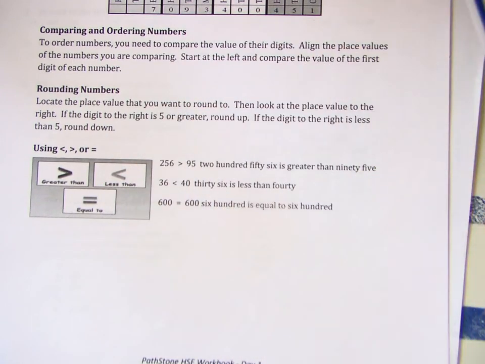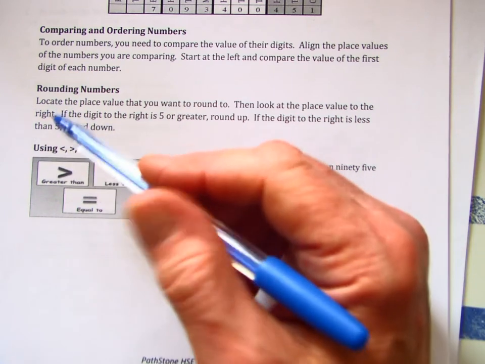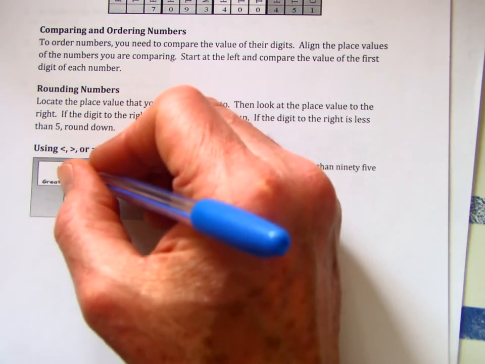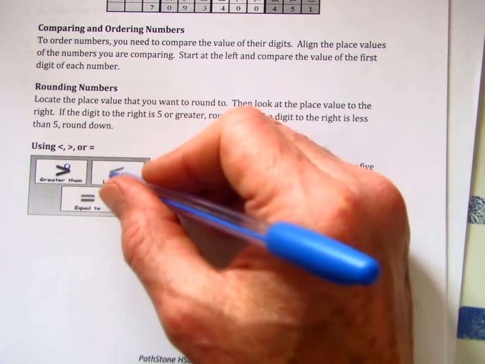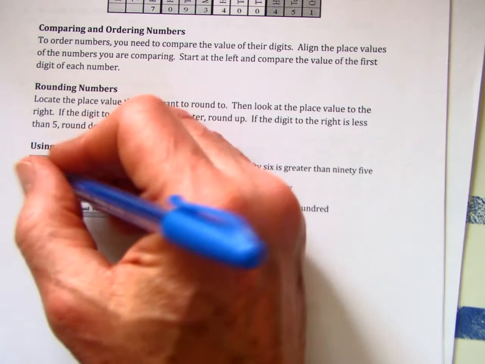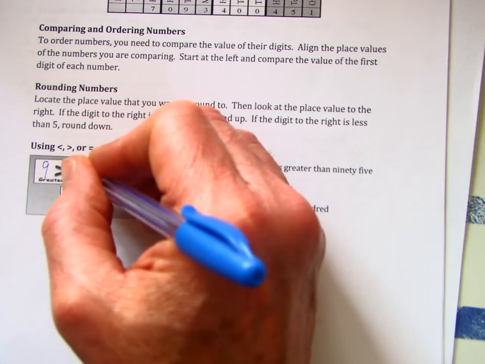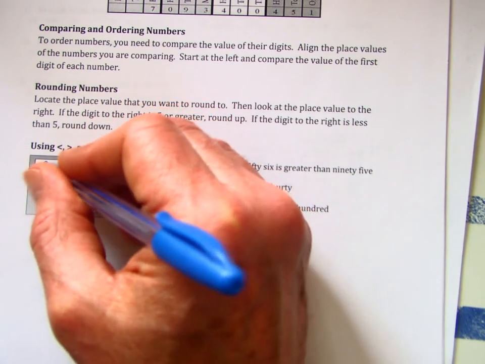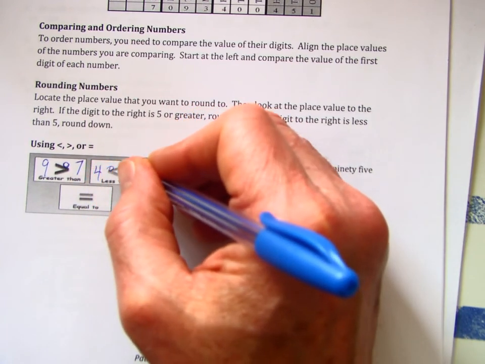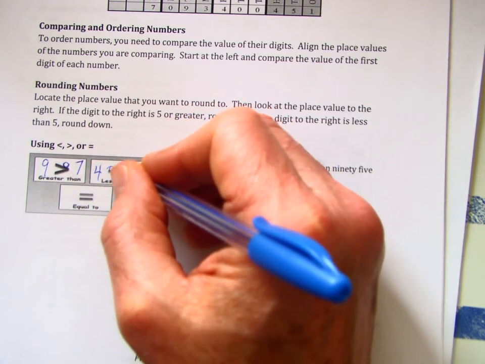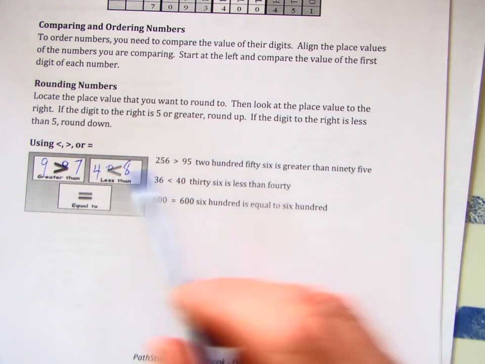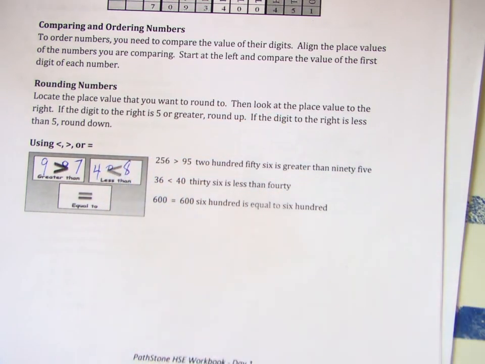But the easiest way to remember that we learned in first grade is to think of this as the mouth of an alligator or something, right? And the alligator always eats the bigger number. So 9 is greater than 7. The alligator eats the 9. Whereas 4 is less than 8 because the alligator is eating the 8. Got it? That's how you remember. Which number is it eating? That's the bigger number.